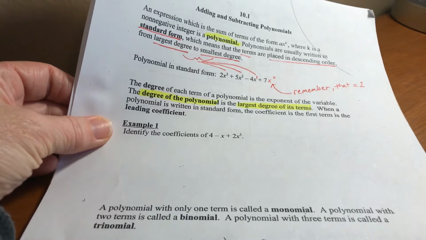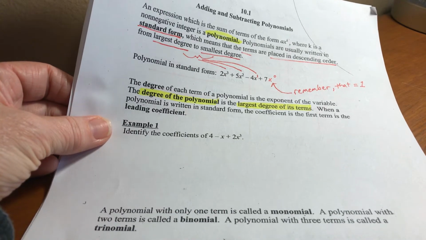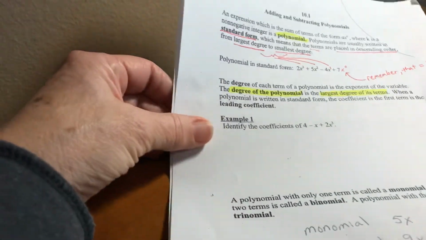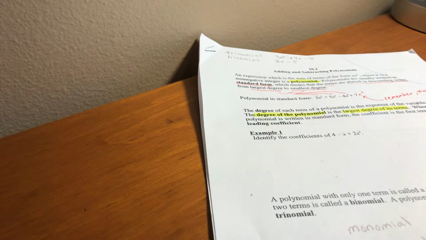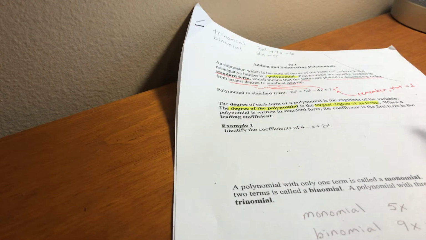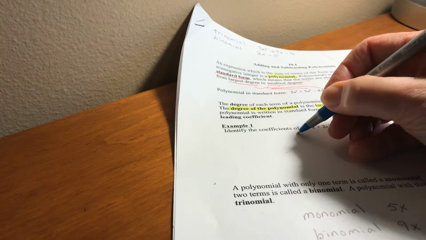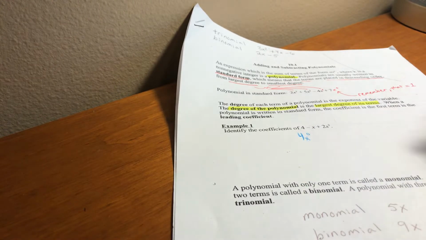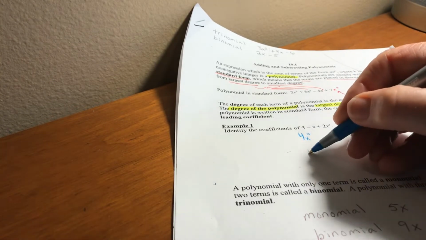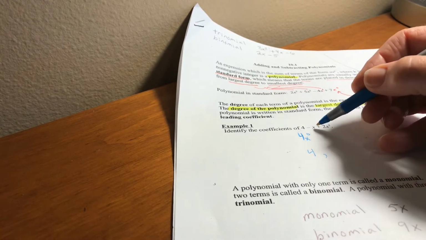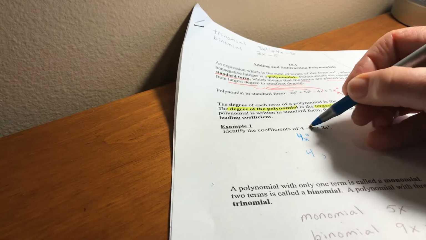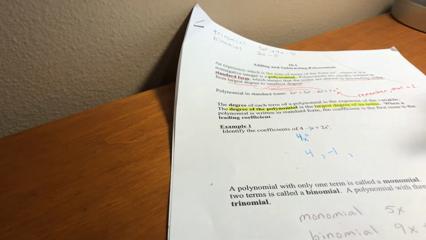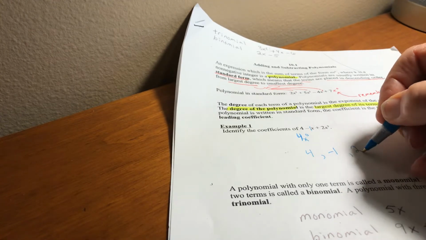So example 1, you can see that this is not in standard form. Directions don't say to put it in standard form. It just says to identify the coefficients. So coefficients, again, the numbers in front of the variables. This doesn't have a letter on it, but it still could be like 4 times x to the 0. You don't really have to show that work. I'm just pointing out that that 4 is a coefficient. The number in front of this x, invisible, would be a negative 1. And the number in front of the x to the 3 would be a 2.